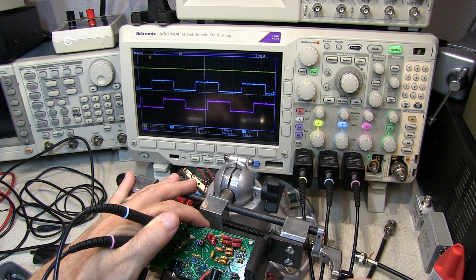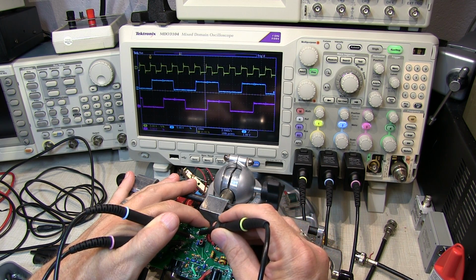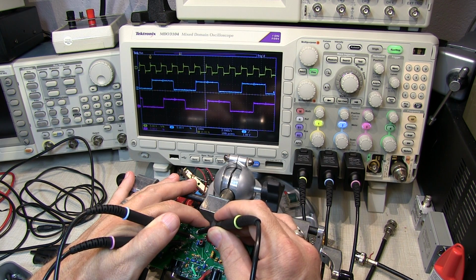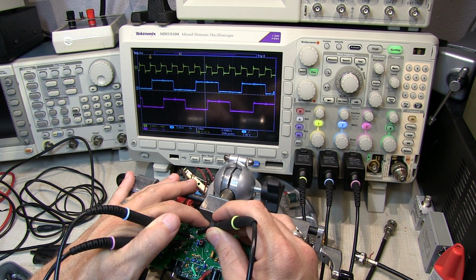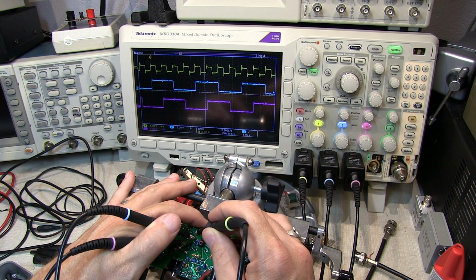To look at the quadrature clocks, I need to hold three probes down here, so let me see if I can do that. Now we can see on the scope screen, the top trace is the higher frequency clock coming directly from the synthesizer, and the two clocks below, the cyan and the purple, channels 2 and 3, are my in-phase and quadrature clocks. If you look carefully, you can see that each of the quadrature clocks is 1/4 of the frequency of the input clock, and that they are shifted 90 degrees, or a quarter of a cycle, with respect to each other.